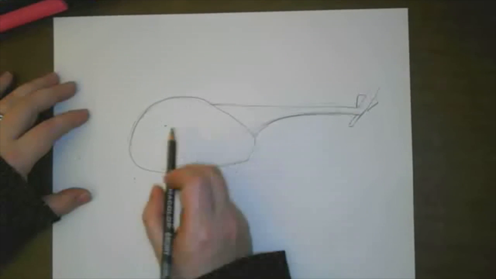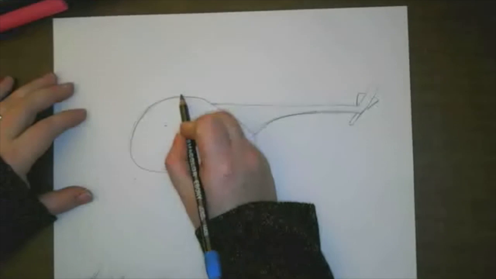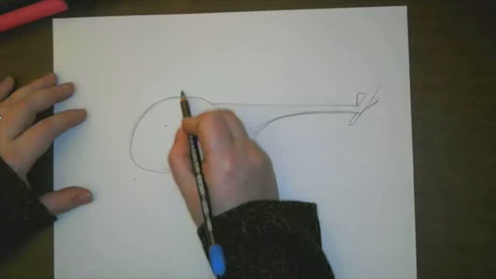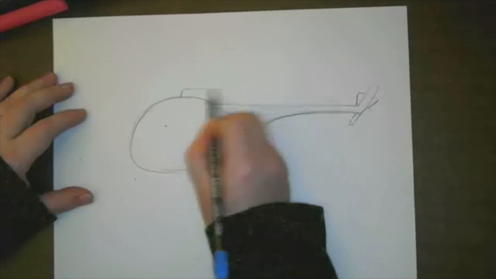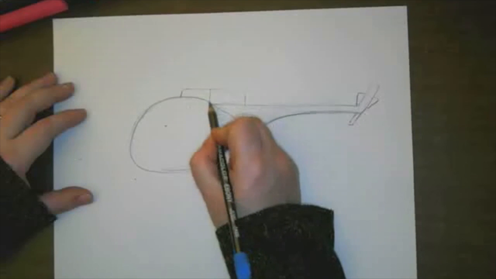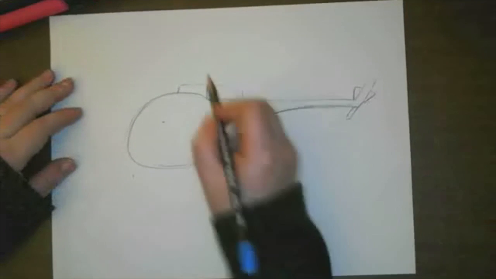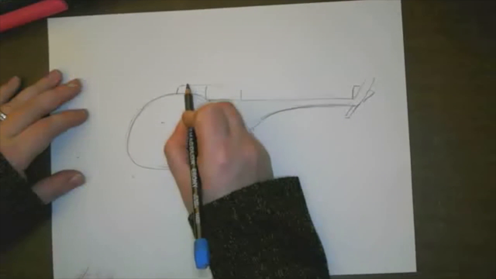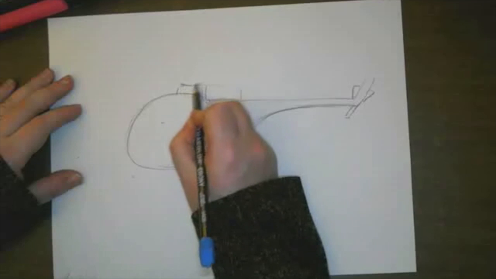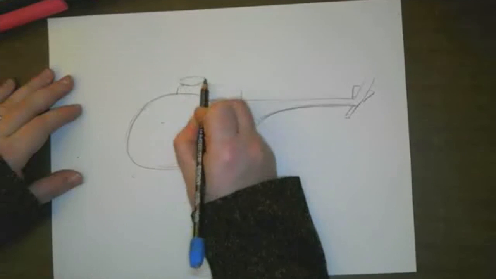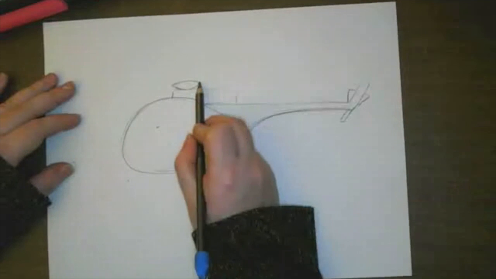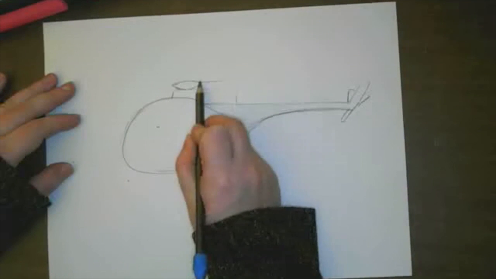So we're going to draw right up here in this section where the drive shaft is. We'll draw this part coming over. Okay. And then we'll draw a small section on top of that where the blades connect.